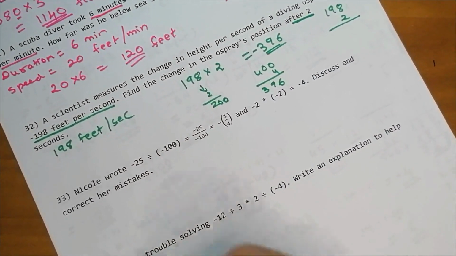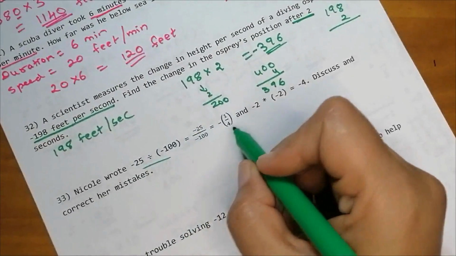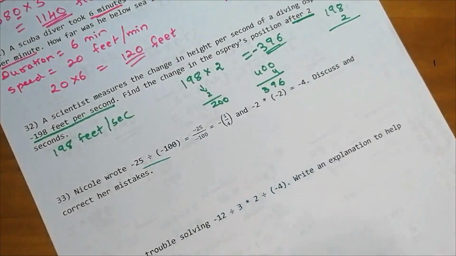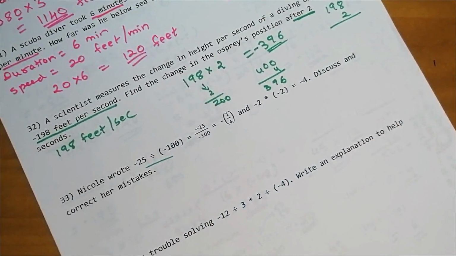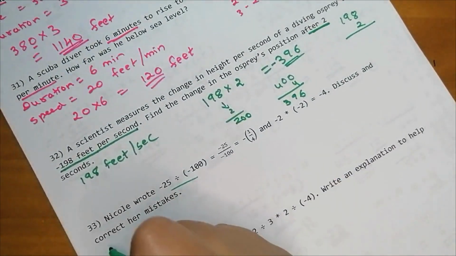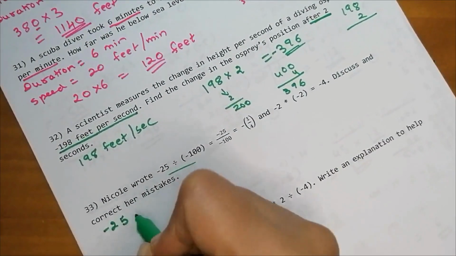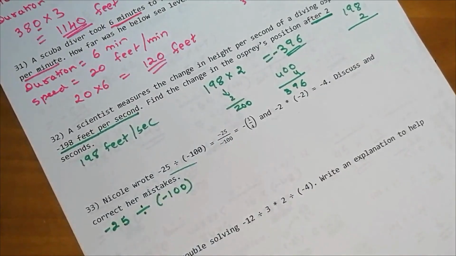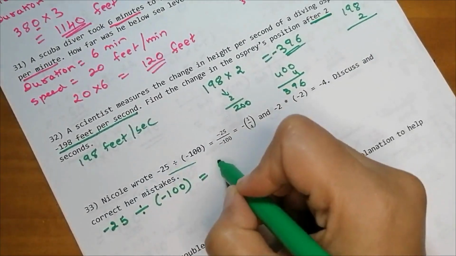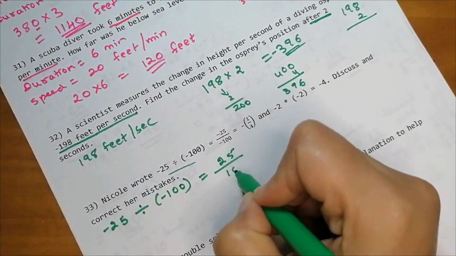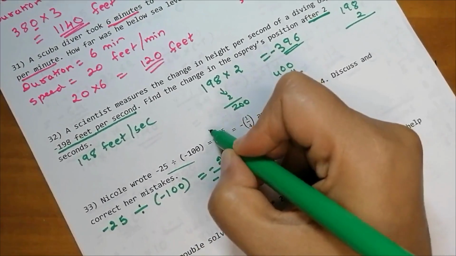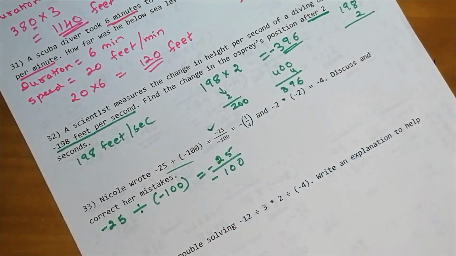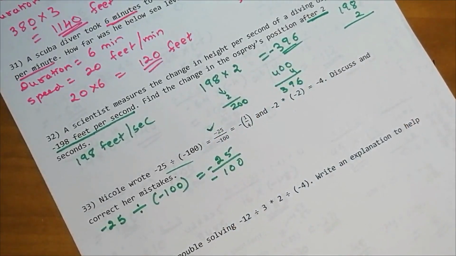It says, Nicole wrote this, discuss and correct her mistakes. Okay, so let's see what she did. This says minus 25 divided by minus 100 is the question, right? Which is equal to 25 over 100, and this is minus. So what she has done here is correct. But where did she go wrong?